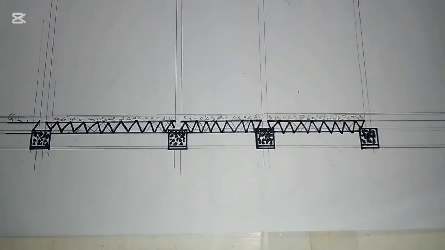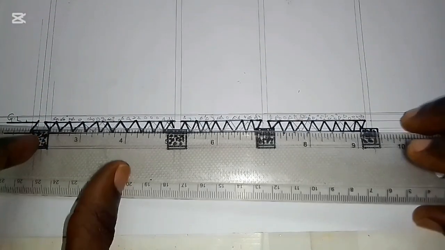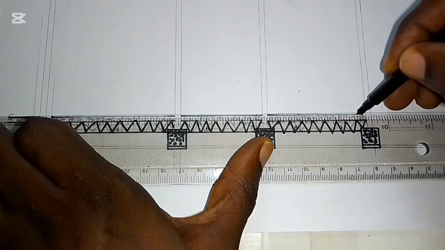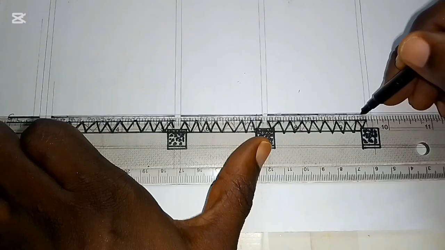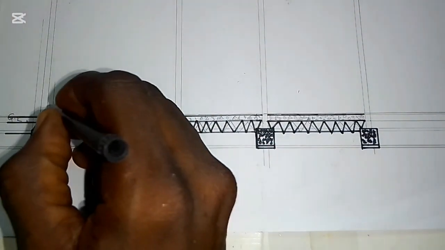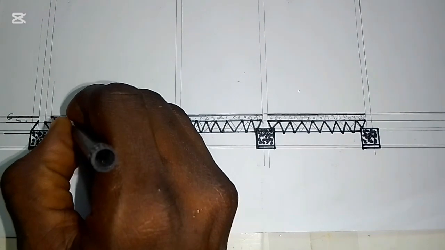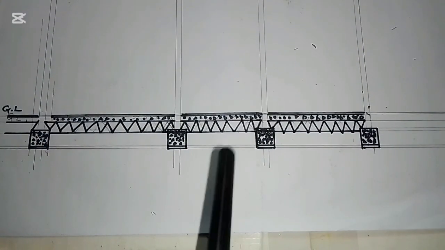Okay. Then the concrete slab, this way. So I have been able to highlight what we have at the moment.